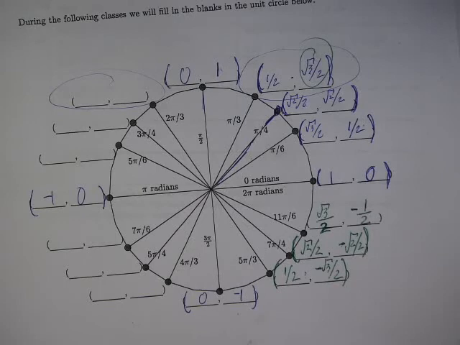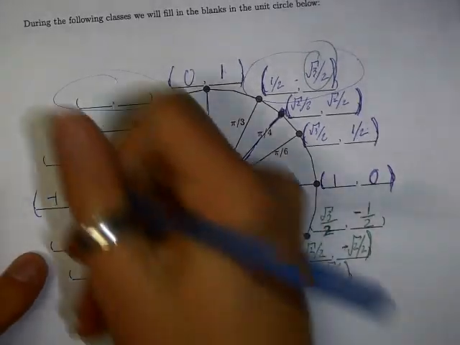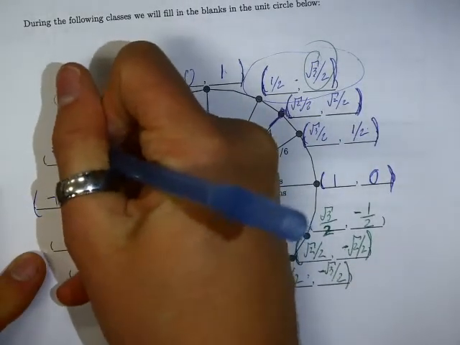So which angle in the first quadrant should that be related to? Same as pi over 6, except reflected over the y-axis. So the x-coordinate should be negative, otherwise it should be the same value. X-coordinate is negative root 3 over 2.